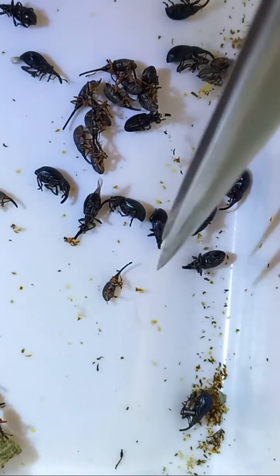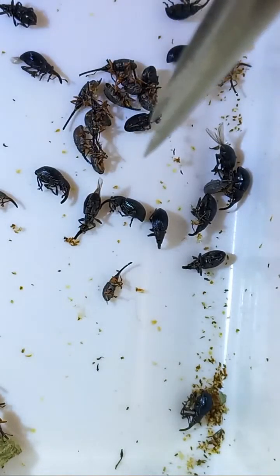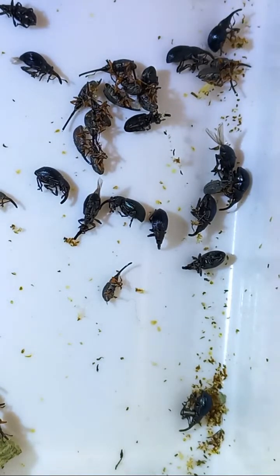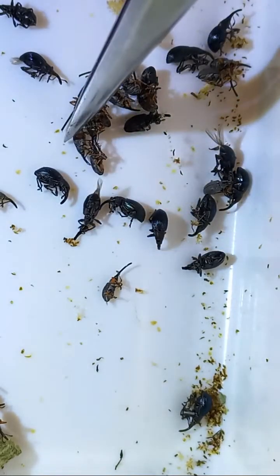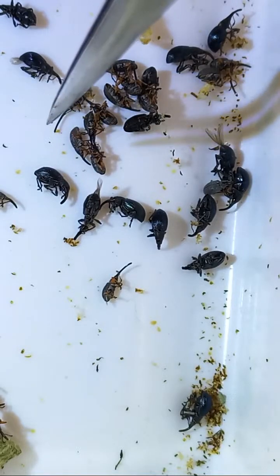But it needs to be identified carefully because they have quite similar shape and similar structures. Usually the female has longer mouthparts, so these are females with very elongated noses.